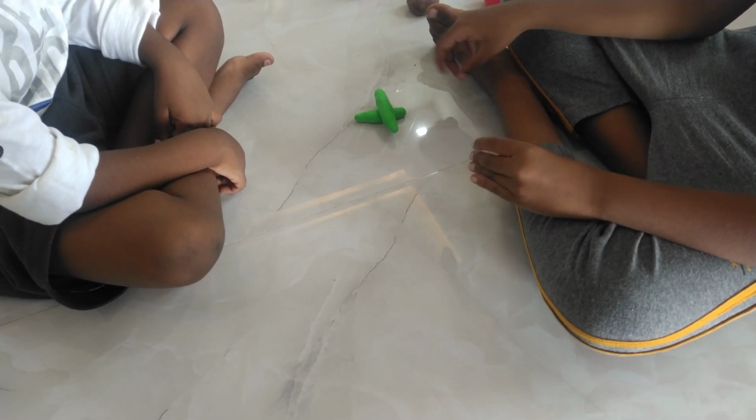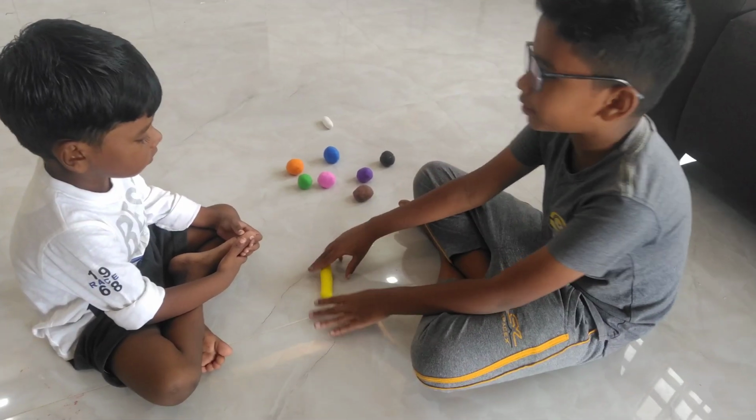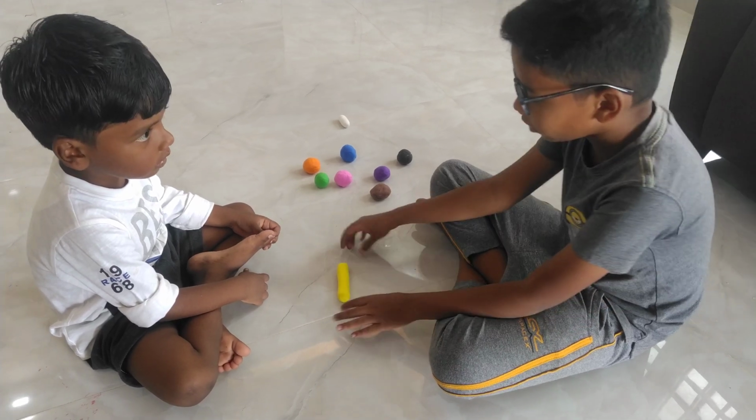Rithu, what is this symbol? Plus. Good. So what is the symbol? Minus. Good job.